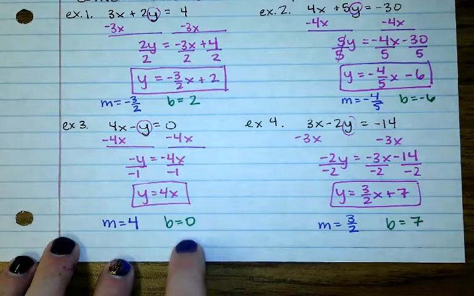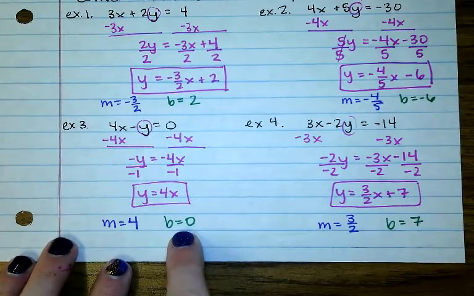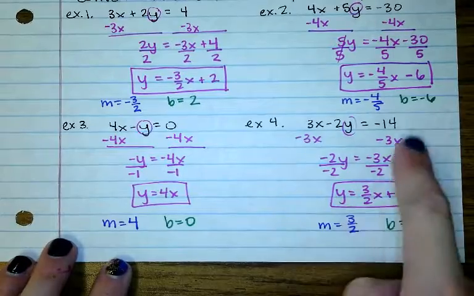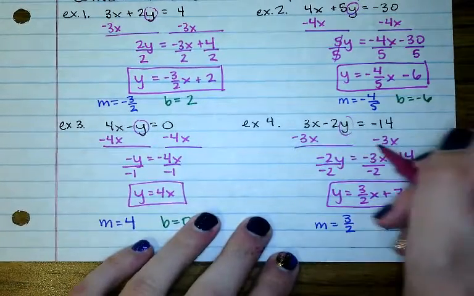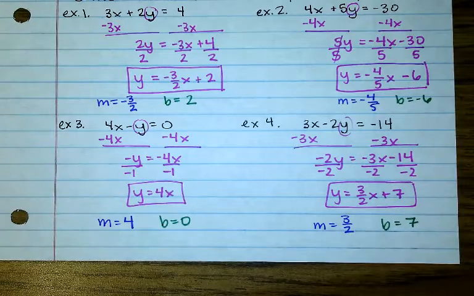Over here, we subtracted our 3x from both sides. And then we did negative 3x minus 14. And then we divided both sides by negative 2. So we got y equals positive 3/2 x plus 7.